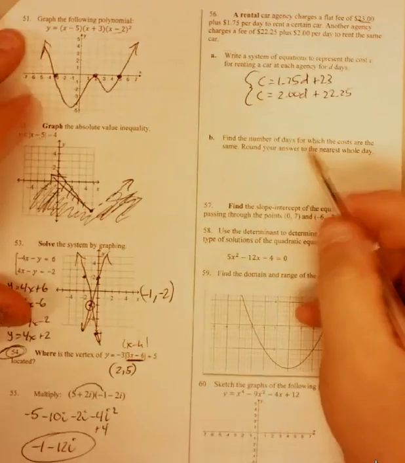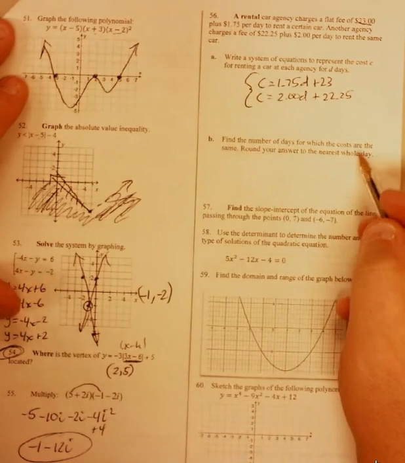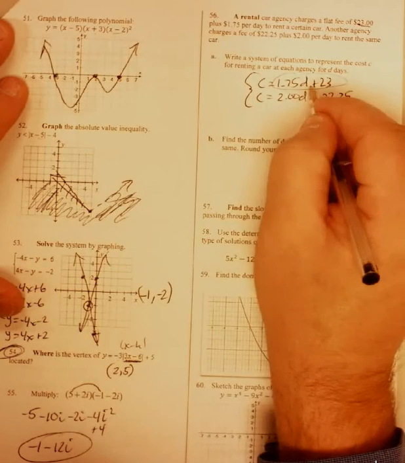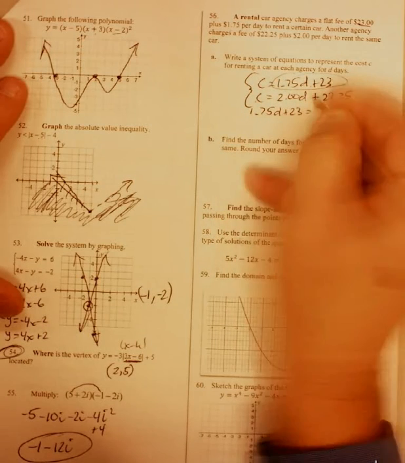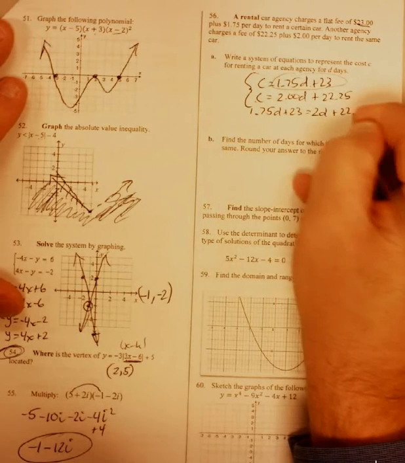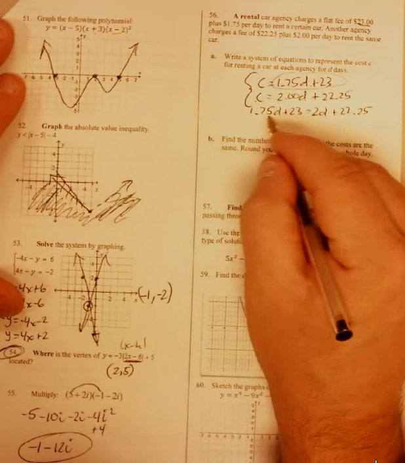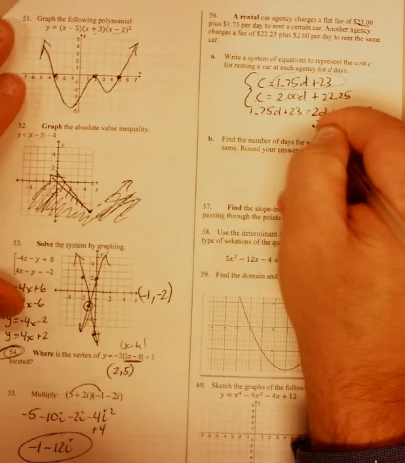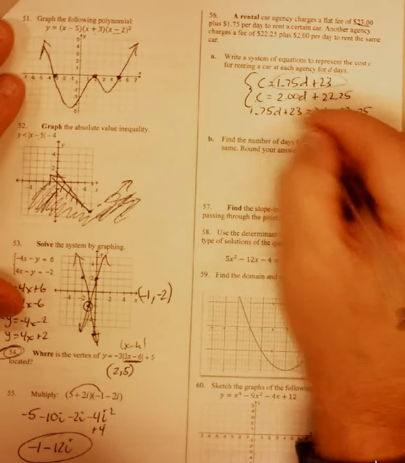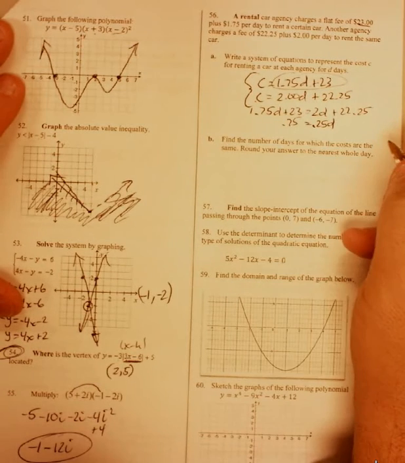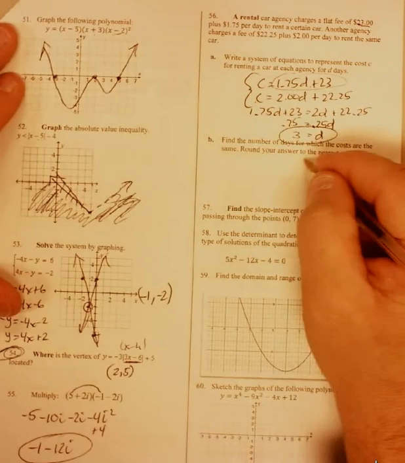Then part B, it says find the number of days for which the costs are the same. Round your answer to the nearest whole day. So I can set this equal to C. I can set that equal to the other equation. That's going to give me 1.75D plus 23 equals 2D plus 22.25. If I get the D's on the same side, if I subtract 1.75D over here, that's going to leave me with 0.25D. And if I subtract the 22.25 over here, that's going to give me 0.75. And if I divide by 0.25, D is going to be 3. That's the answer for part B.